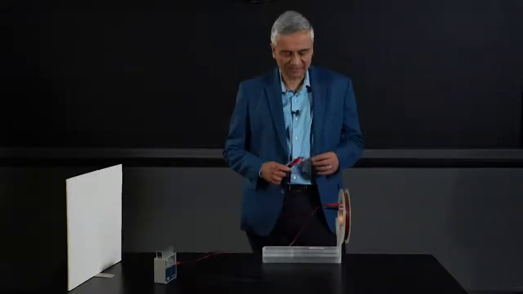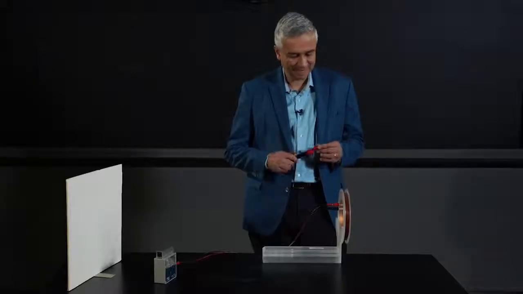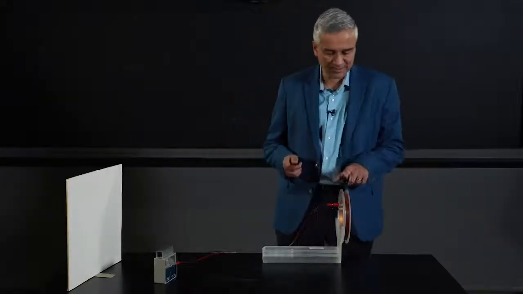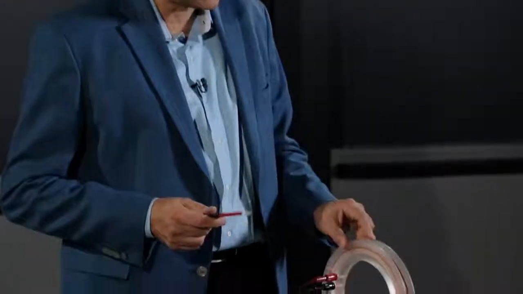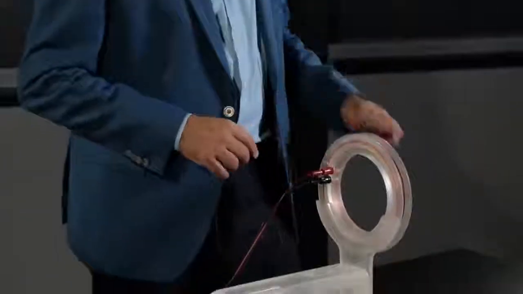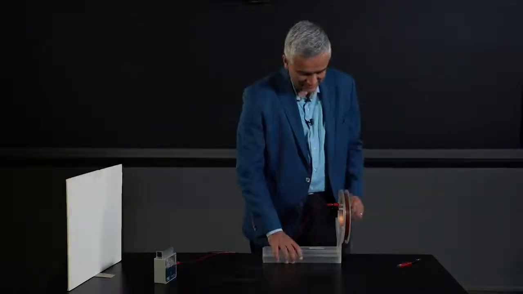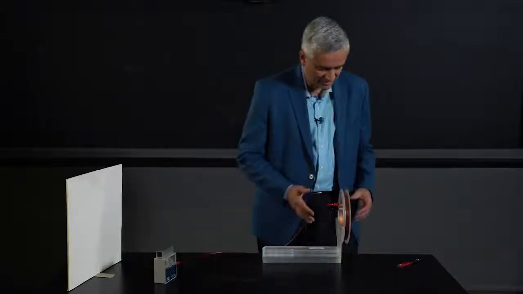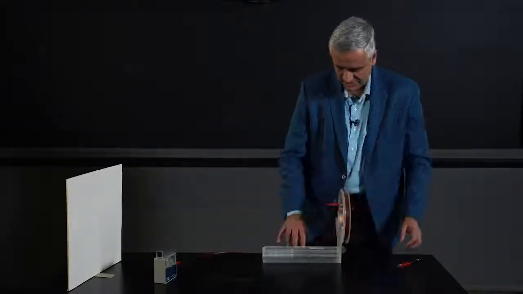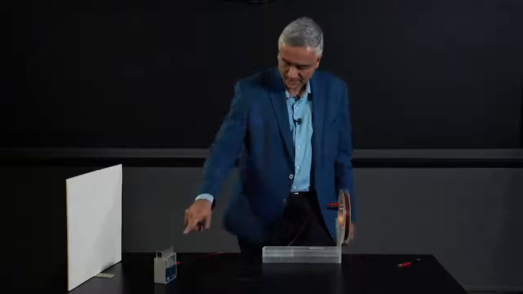In this demonstration, we're going to see Faraday's law in action. I'm going to show you how to generate a current in this coil of wire. No batteries anywhere. You'll have to believe me, but if you look around, there's no sign of any batteries. All I have is a coil of wire here. This is just a plastic base. And there's a meter there.